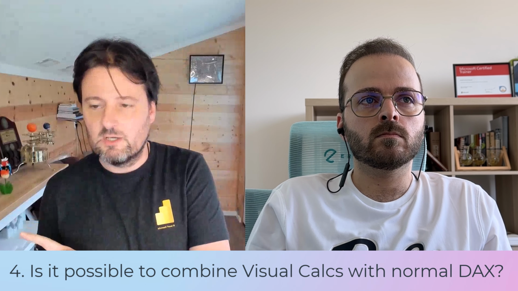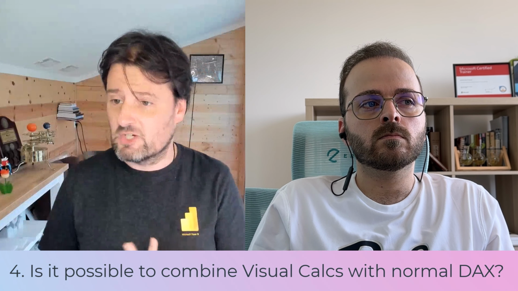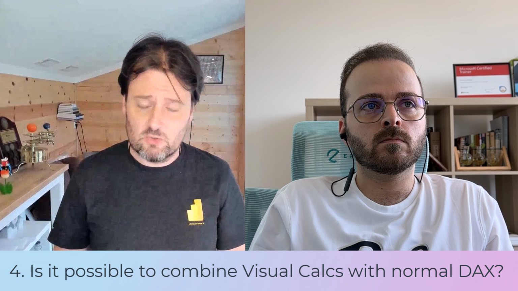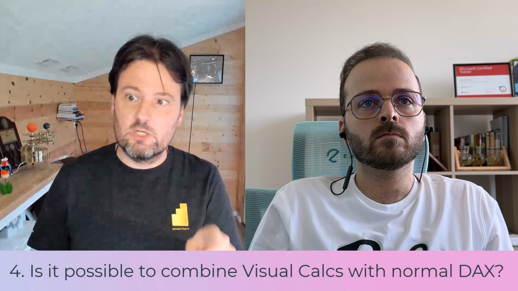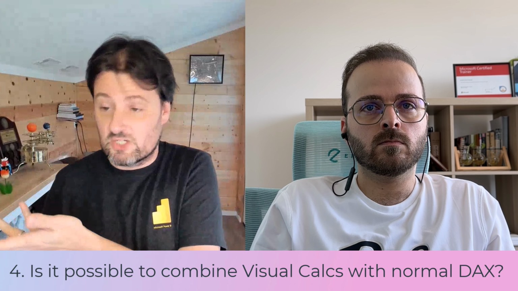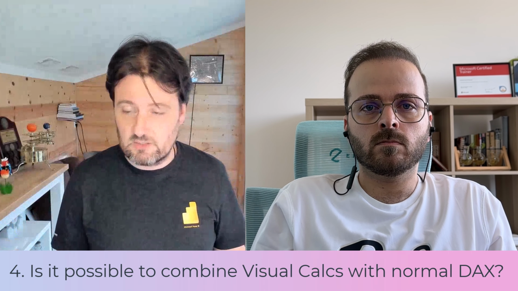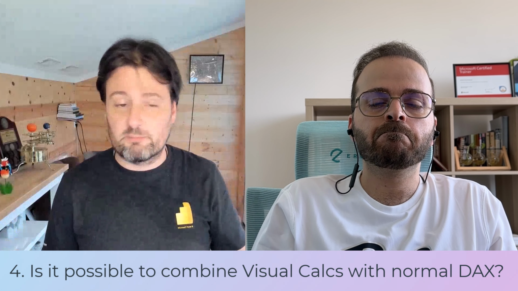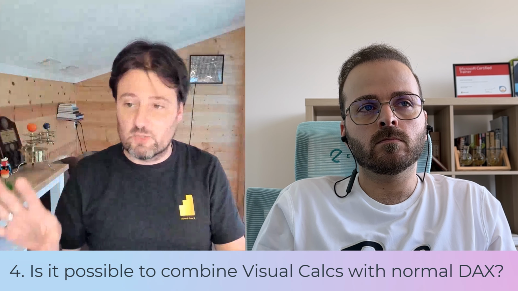There is a class of functions that you can use in measures as well as in Visual Calcs that also have the axis parameter, and those are the window functions. The window functions that we released in December 2022 do have signatures that include axes, so you can use that signature in Visual Calcs because axis is available there, but they also have a signature that doesn't include axis, but just relies on ORDERBY and PARTITIONBY. So those functions you can use in both measures as well as in Visual Calcs.